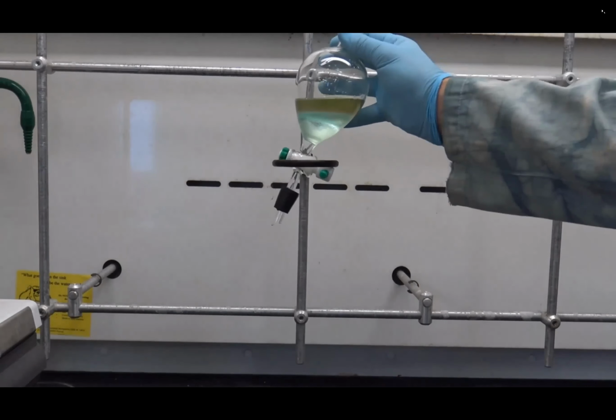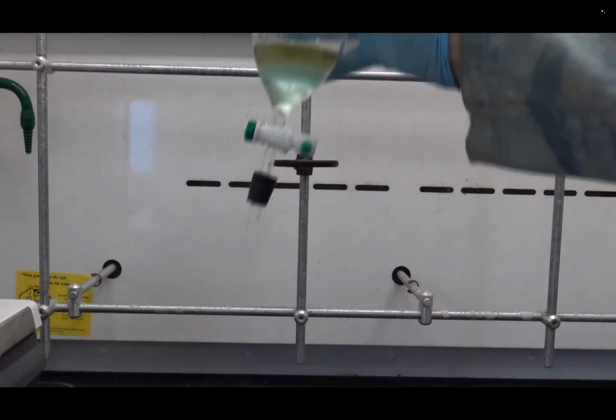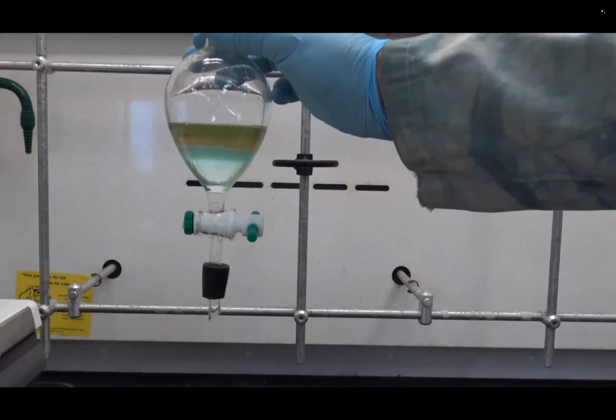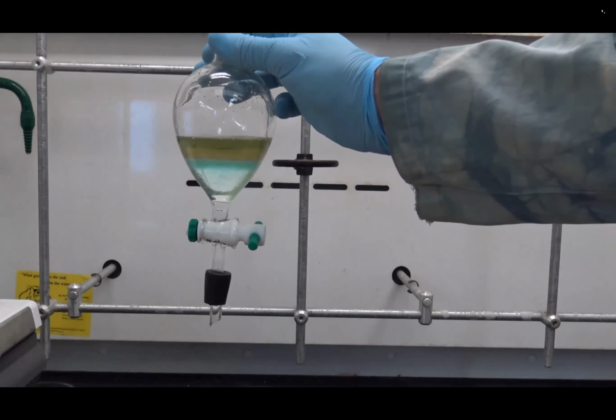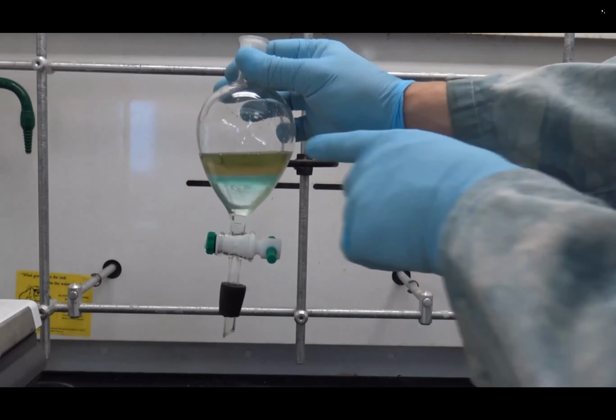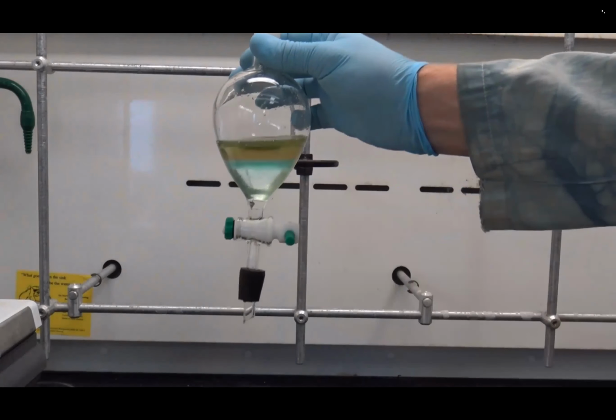Now you'll probably notice that once I've added that water, I haven't really changed much. I still have sort of a green solution of naphthol floating above water because the density of the butanol solvent is lower.